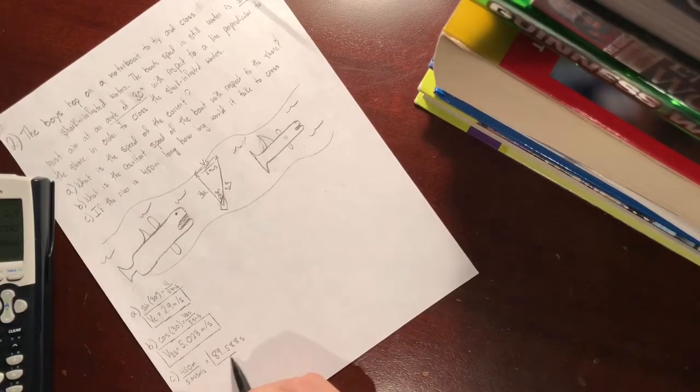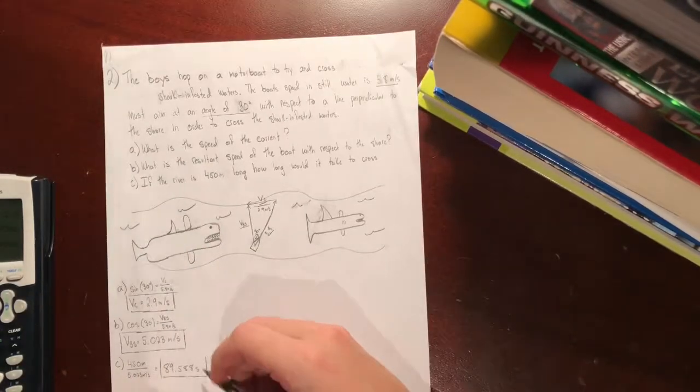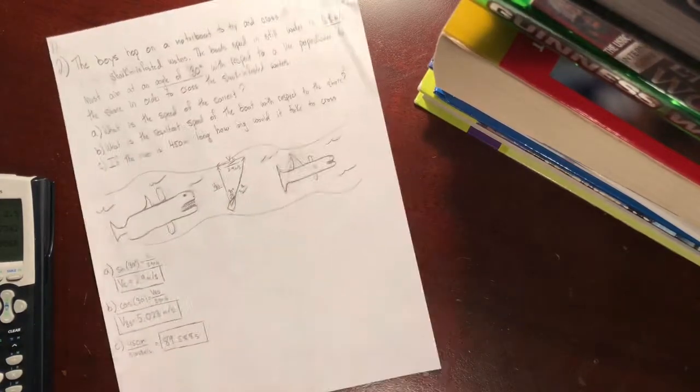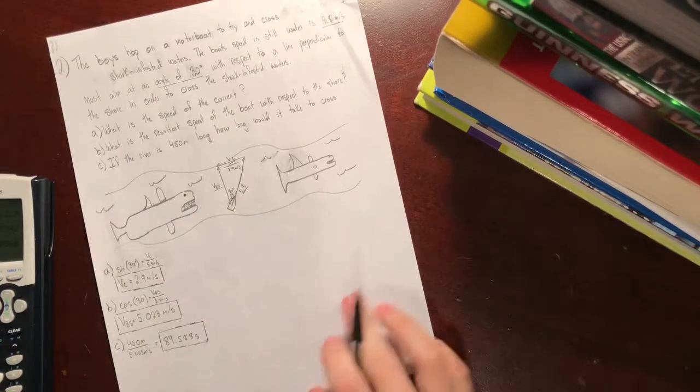Ooh, good luck. Gotta be quicker than that. Escape these sharks.